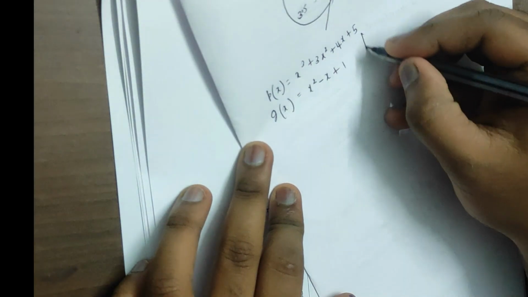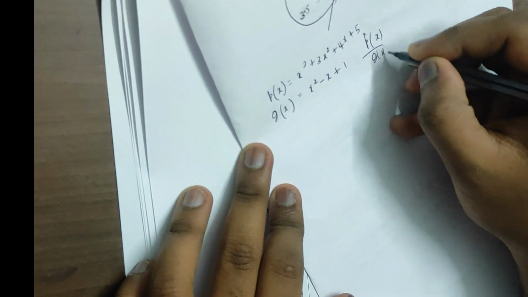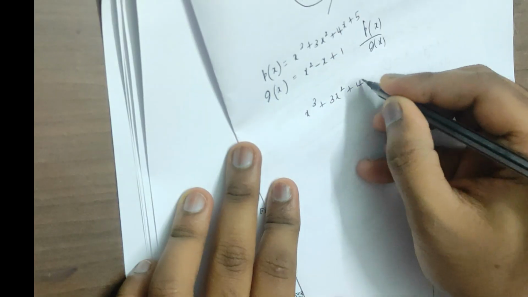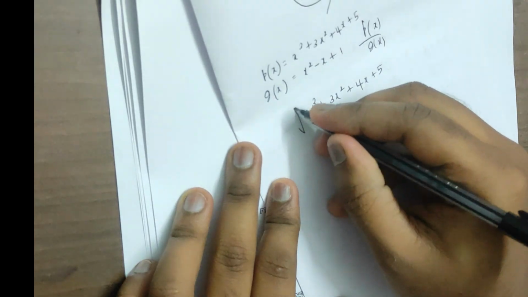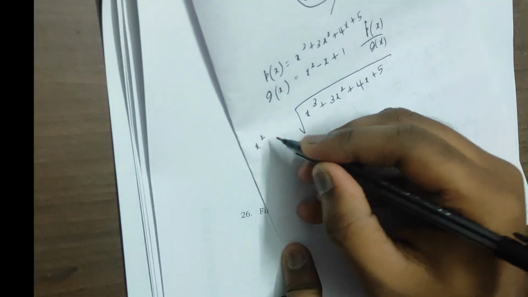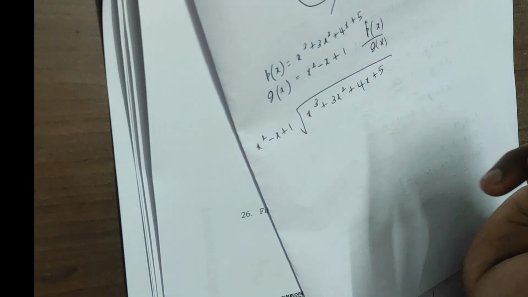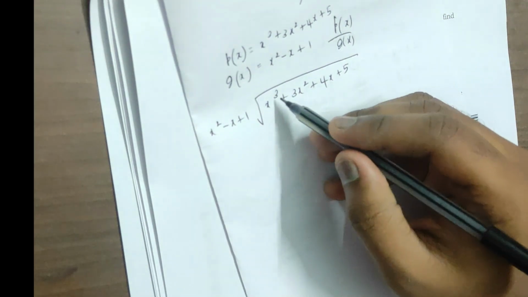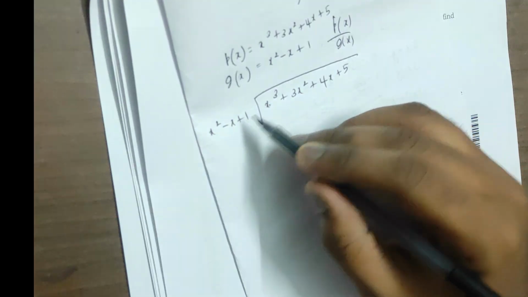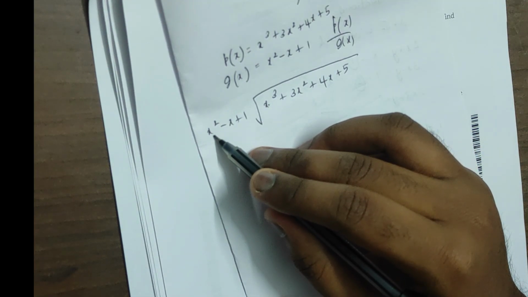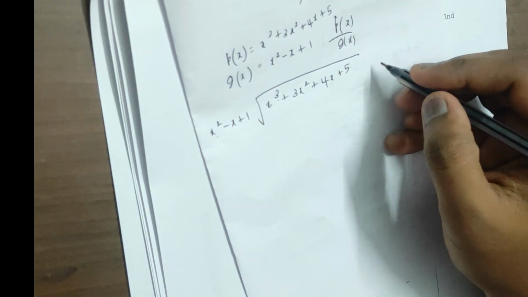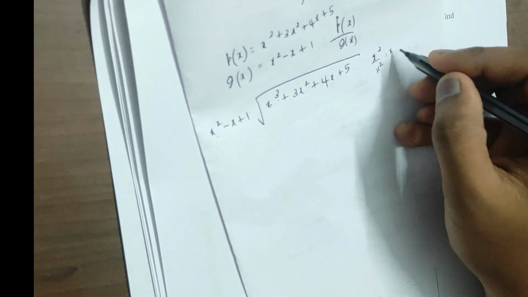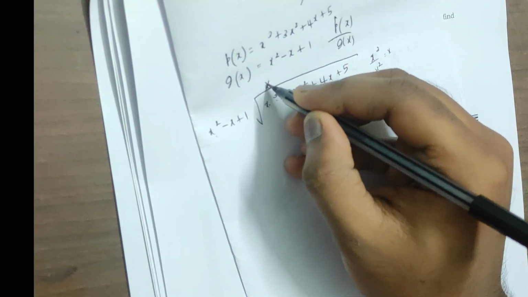Now first we will divide p of x by g of x, that is x cube plus 3x square plus 4x plus 5 divided by x square minus x plus 1. This is polynomial division. First you have to divide the first term in p of x by the first term in g of x. Divide the variables' powers, that is x cube by x square, the answer is x. Now write x here.